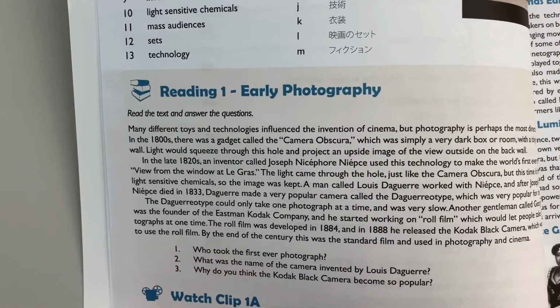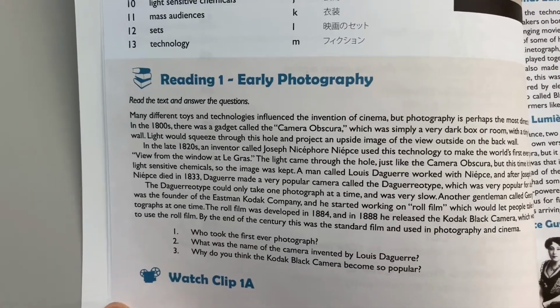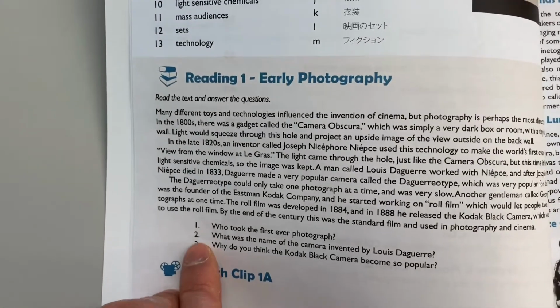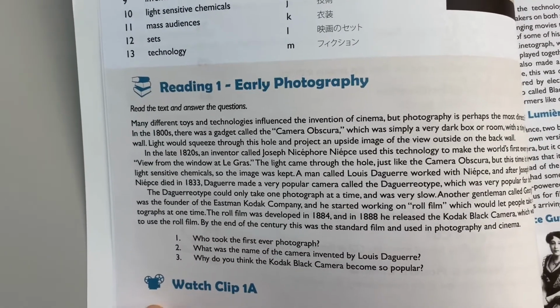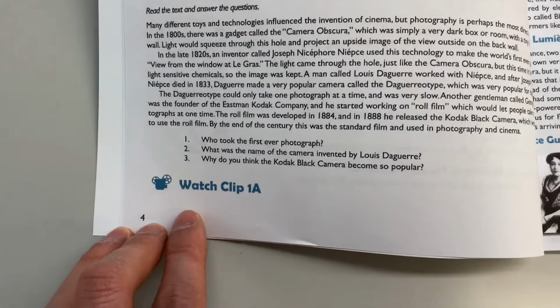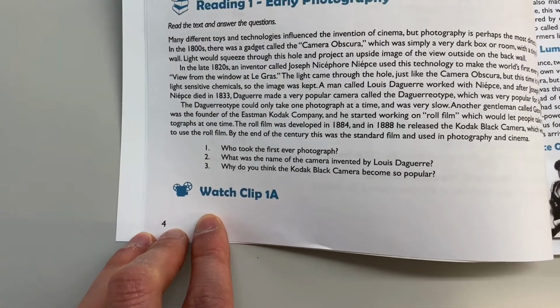Underneath here, we have our first reading activity, which is just a quick introduction to the unit. And underneath, we have 3 questions just to check their comprehension. At the bottom here, they get to watch their first clip. All of the resources are found online.